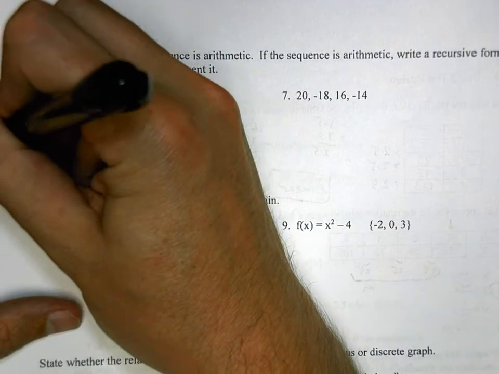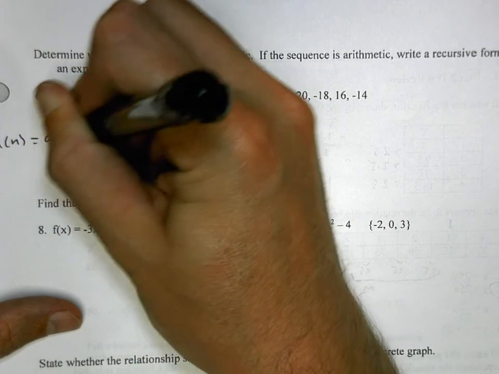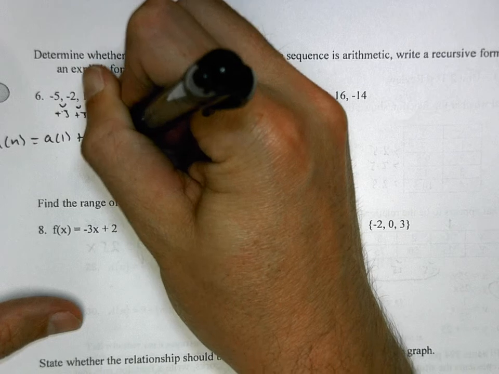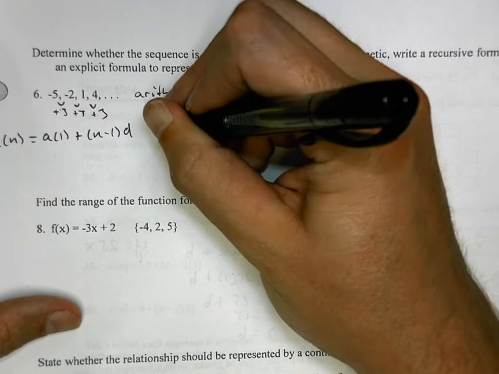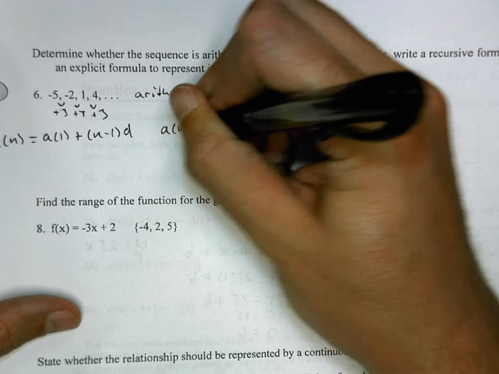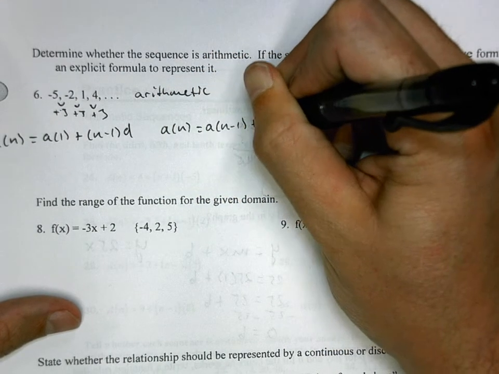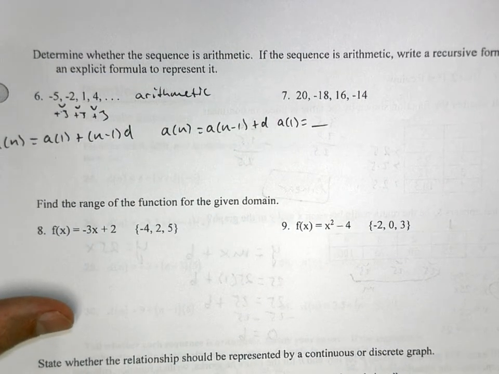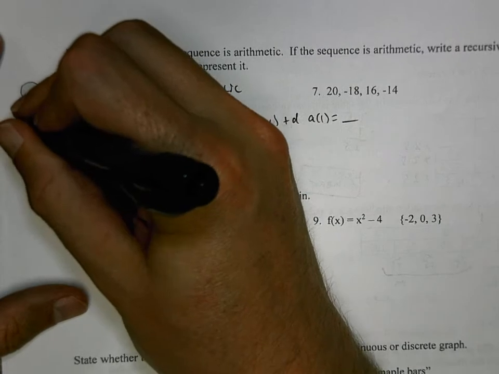So we have a sub n equals a sub 1 plus n minus 1 times d. And we also have the recursive formula, a of n equals a of n minus 1 plus d, where a of 1 equals blank.